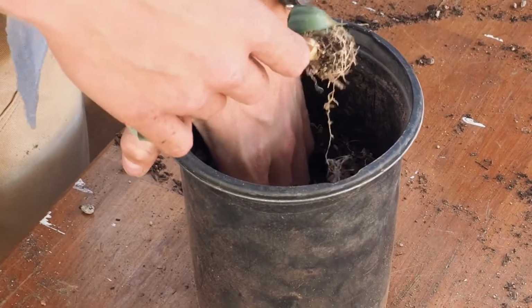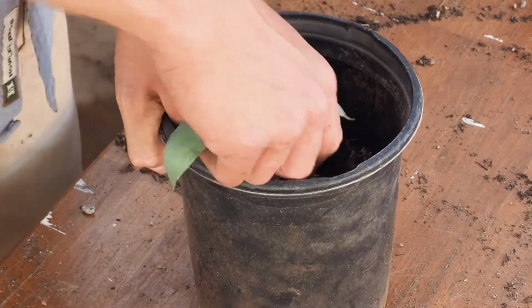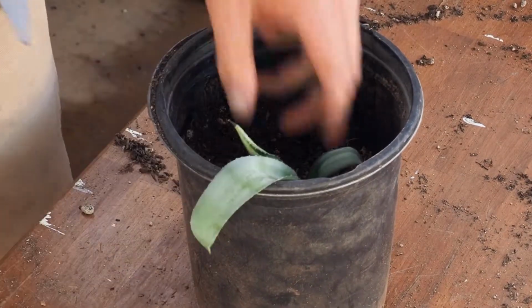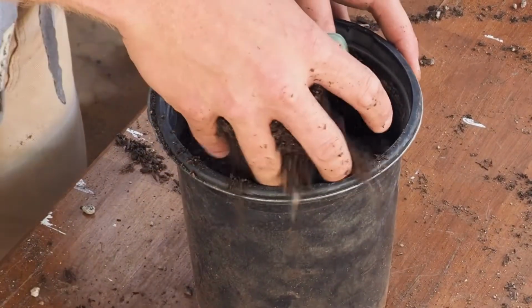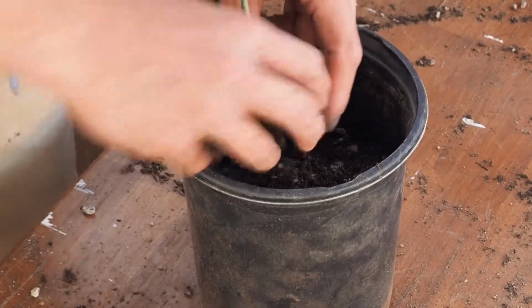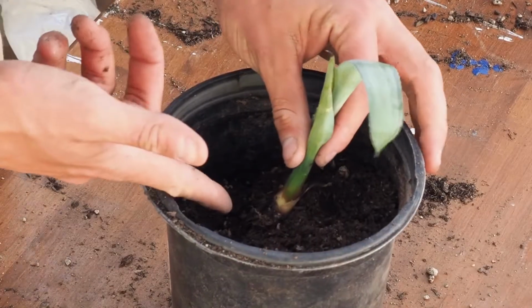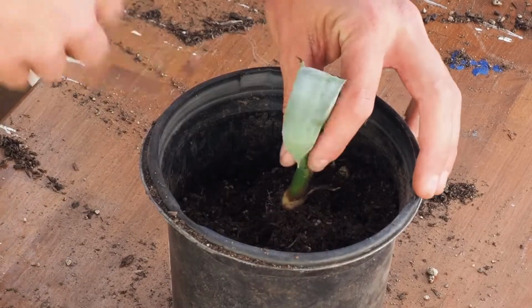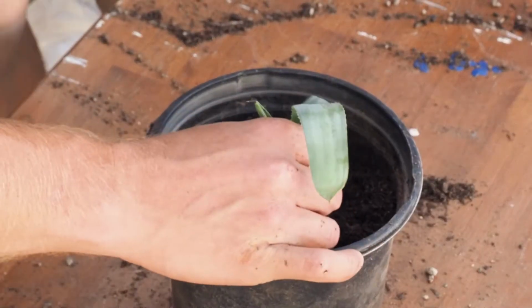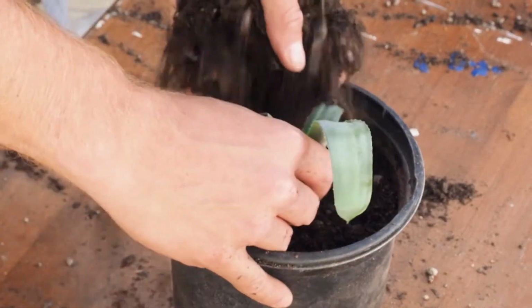So with that long root there, you're going to want to put that in, and put about two handfuls of soil. You're going to want to hold your plant and put like two or three handfuls, depending on how big your hands are, into there.